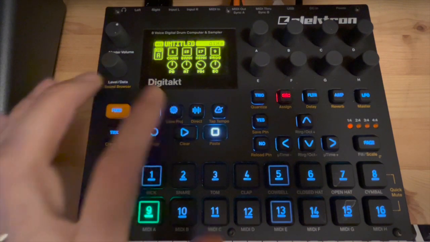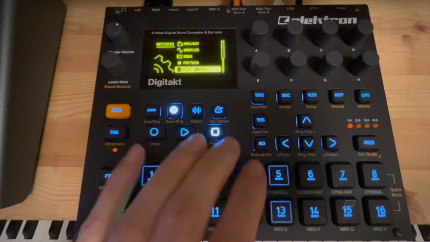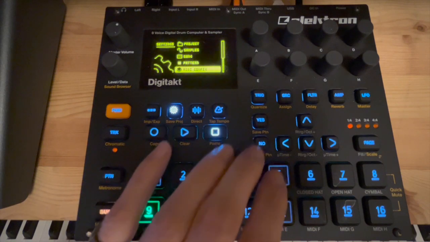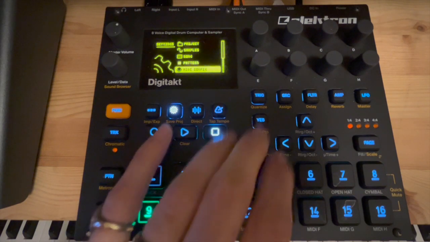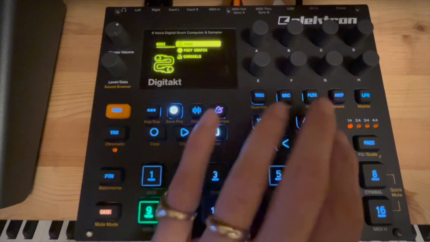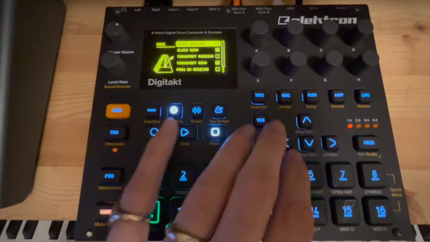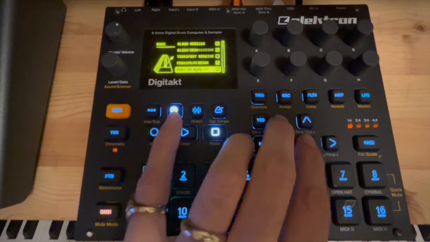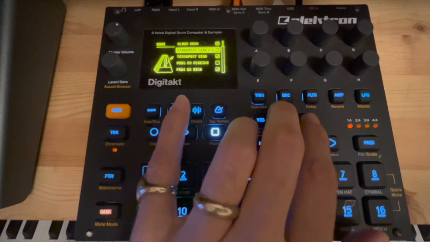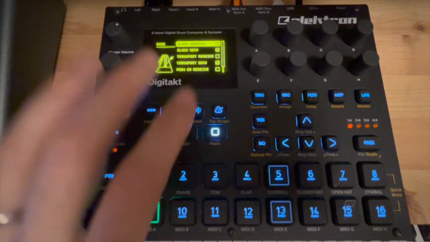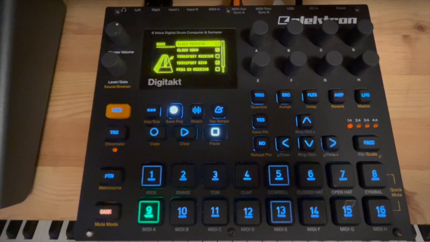In terms of MIDI configuration, if I go into the MIDI config section here on the Digitakt and dive in, you can see all the sync settings are set to send and all the receive settings are turned off. That means the Digitakt is going to be the main controller for this session.